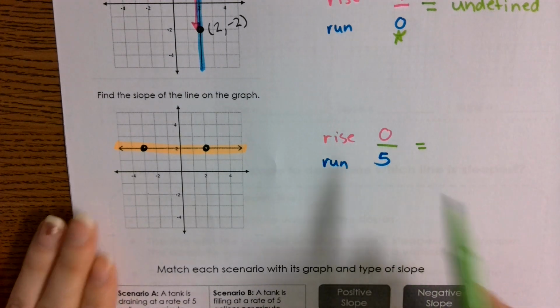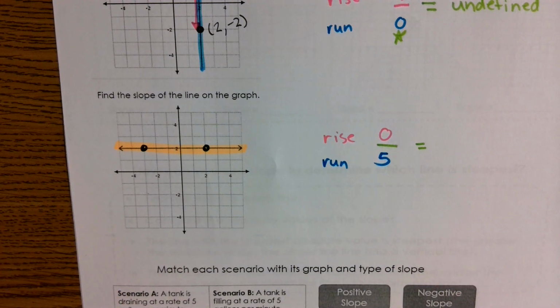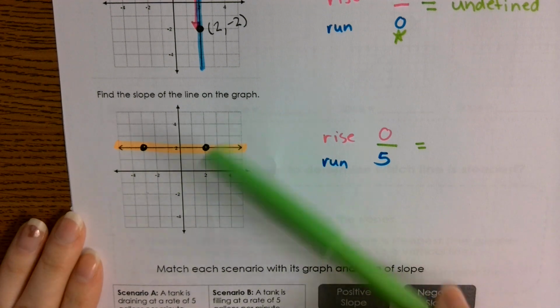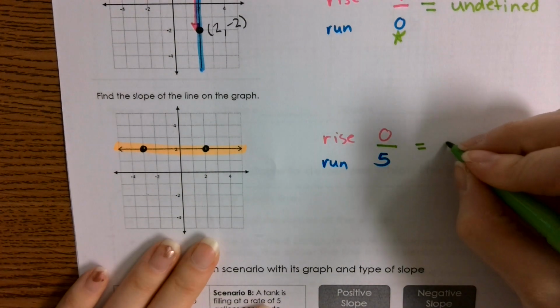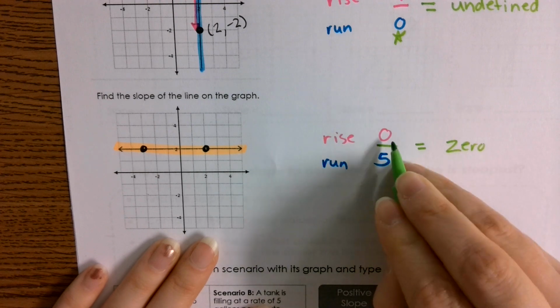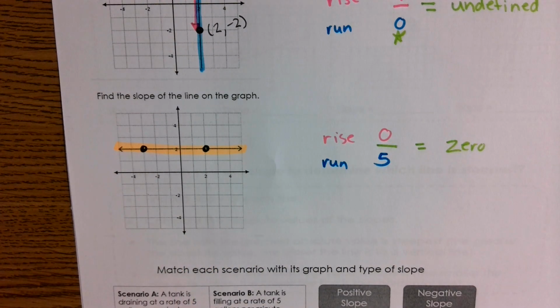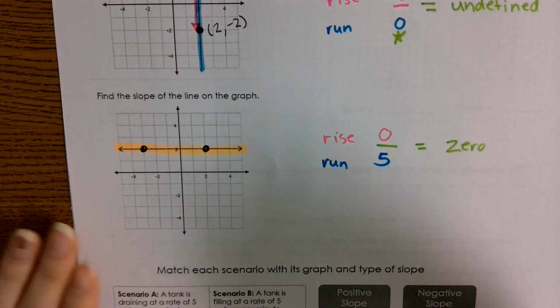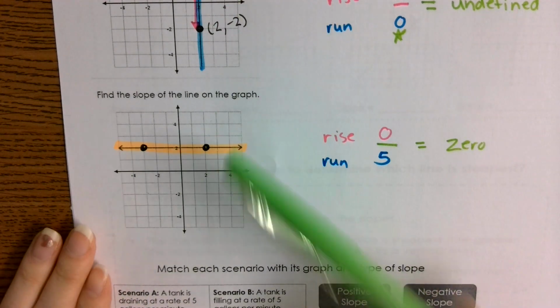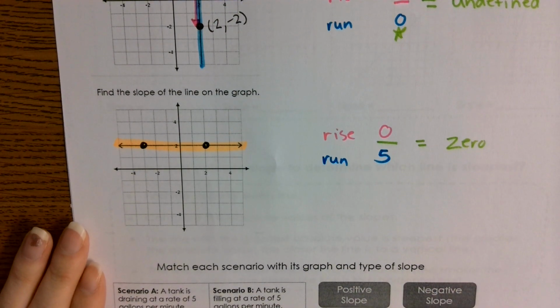Do 0 divided by 5. Put that in your calculator. Show me what you get. 0. So that's why this is called zero slope, because if your numerator is 0, then the whole thing comes out to 0. Okay, so this is a zero slope. So these are our special characteristics for slope. Okay?